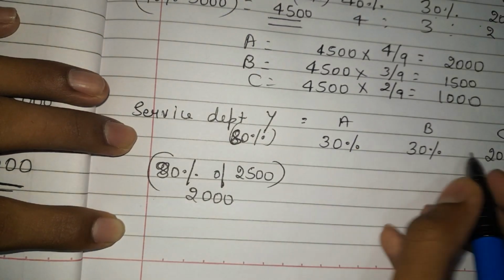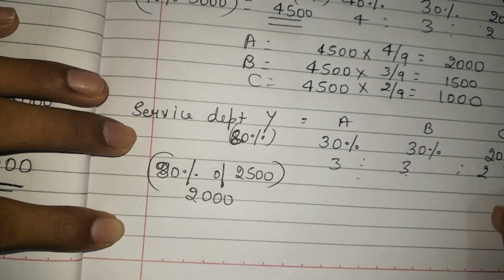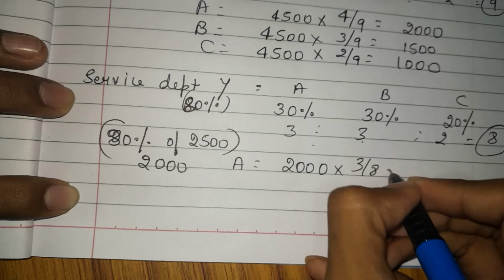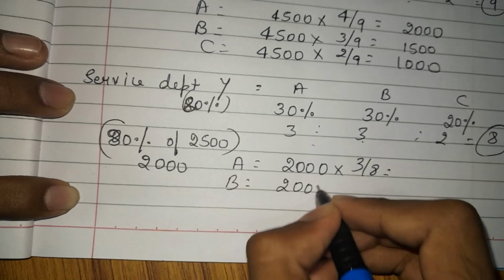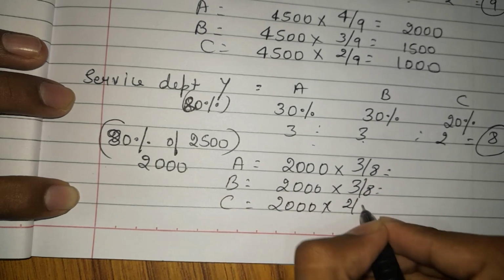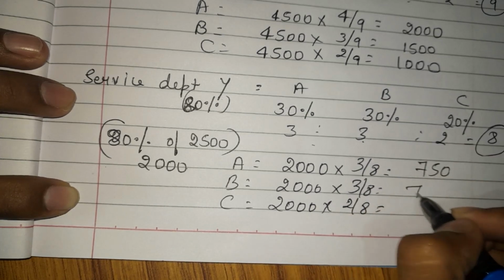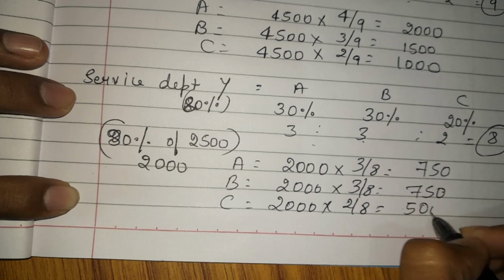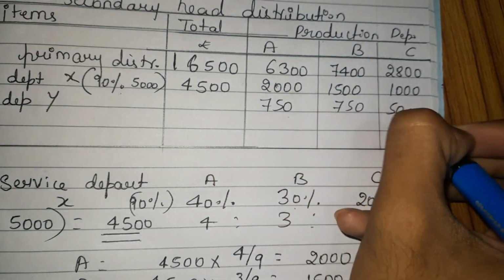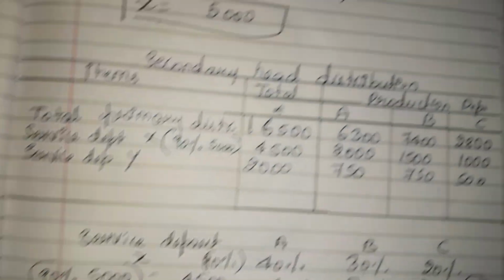Now this we have to divide in this ratio. So 3 is to 3 is to 2. 3 plus 3 is 6. 6 plus 2 is 8. So for A department it will be 2,000 into 3 by 8. For B department it will be 2,000 into 3 by 8. And C department will be 2,000 into 2 by 8. So 2,000 into 3 by 8 it is 750. And here also it is 750. And here it is 500. So the same amount we will write here, 750 plus 750 plus 500. Total is 2,000.